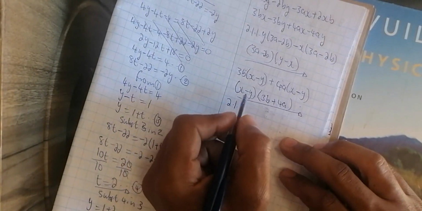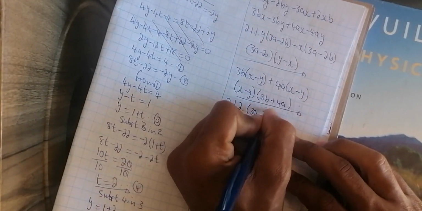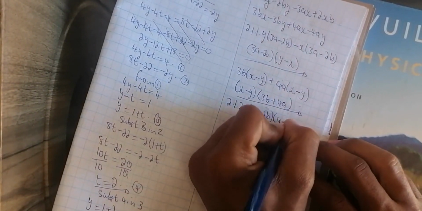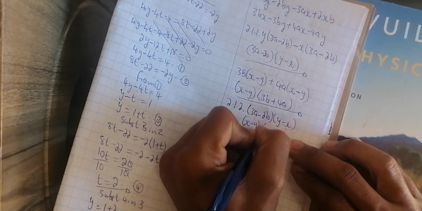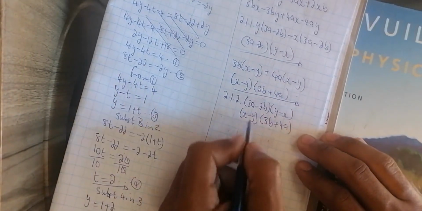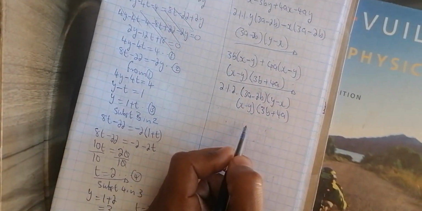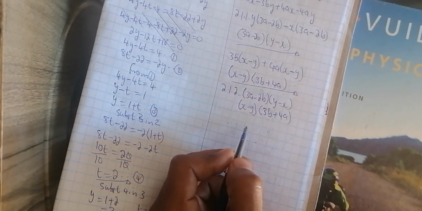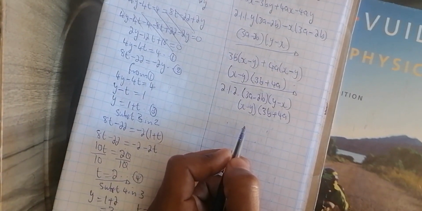Now if these are the expressions that I have, (3a minus 2b)(y minus x) and (x minus y)(3b plus 4a), when I factorize, they say determine the HCF and the LCM of the two expressions, right?